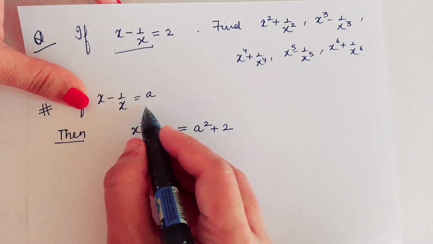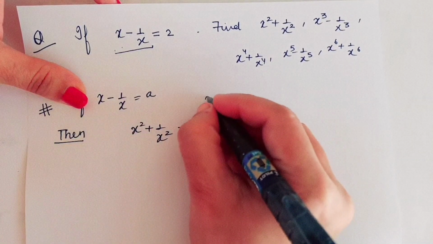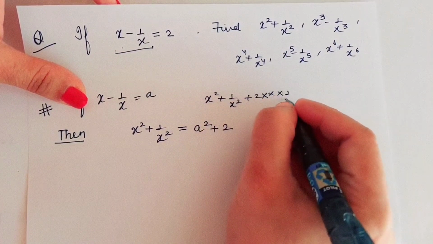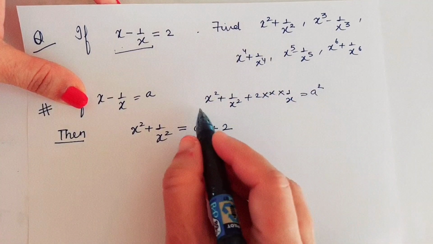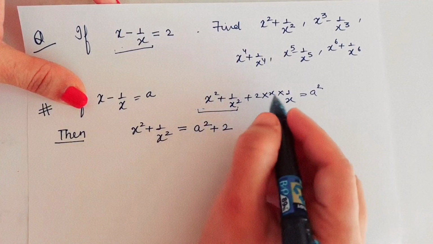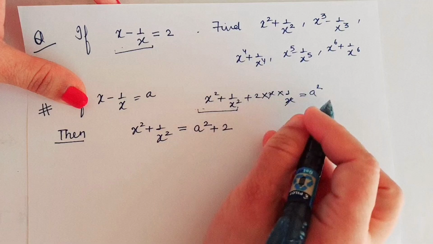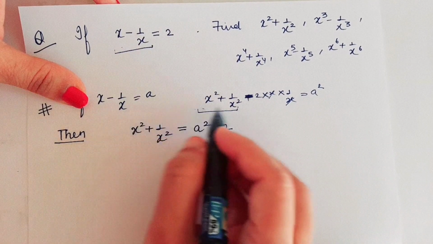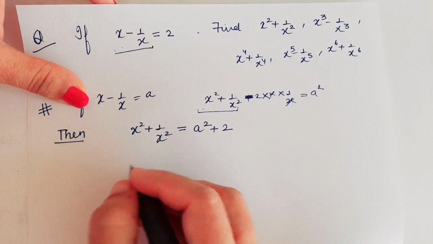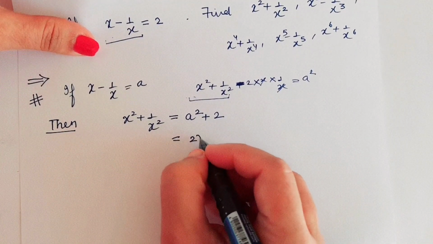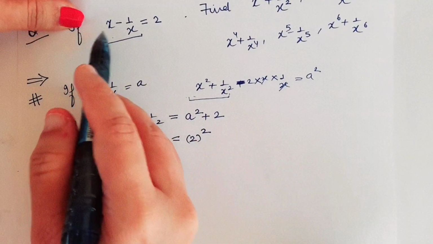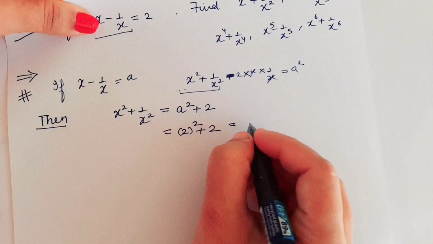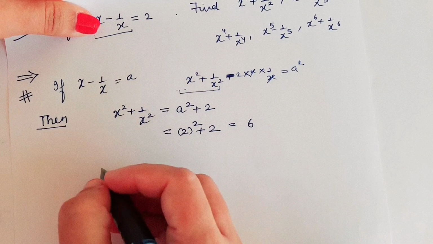So x square plus 1 by x square, and the 2 will go to the other side, so you will get a square plus 2. If we are given x minus 1 by x is equal to 2, then this is 2 square plus 2, that means 4 plus 2 is 6, so the answer is 6.